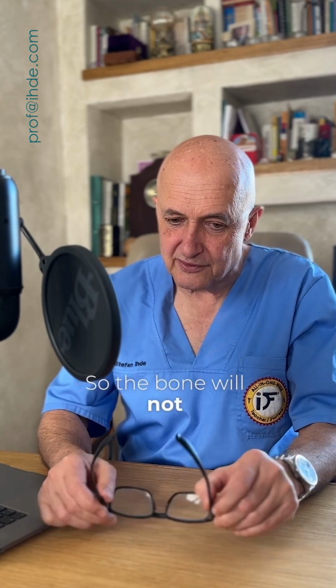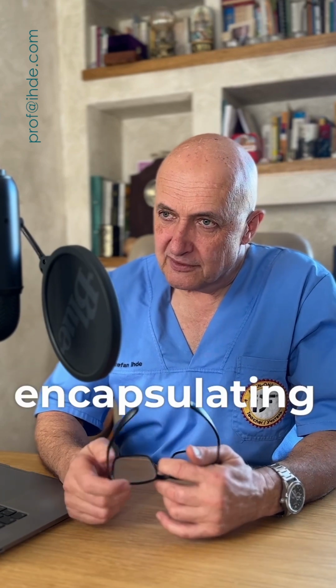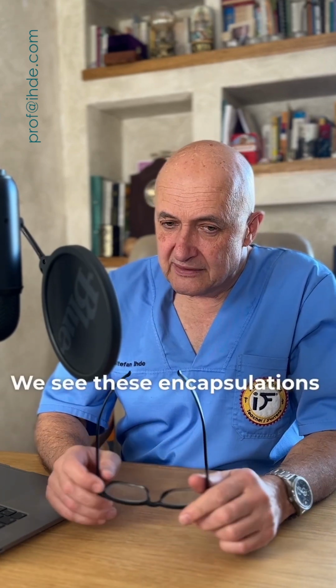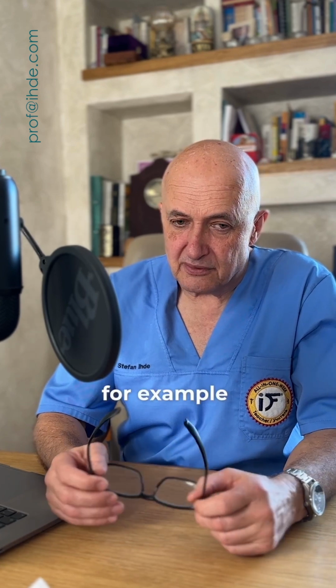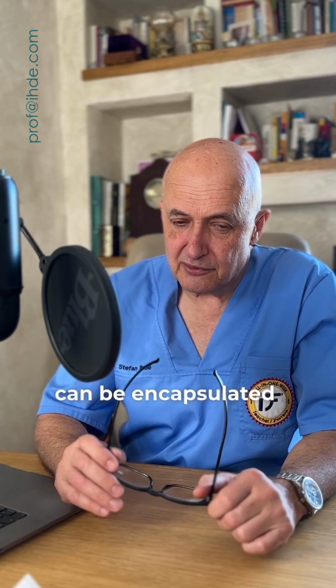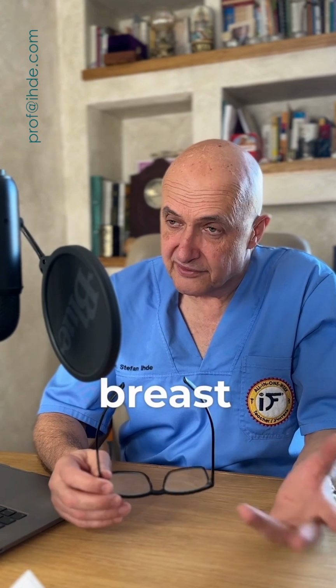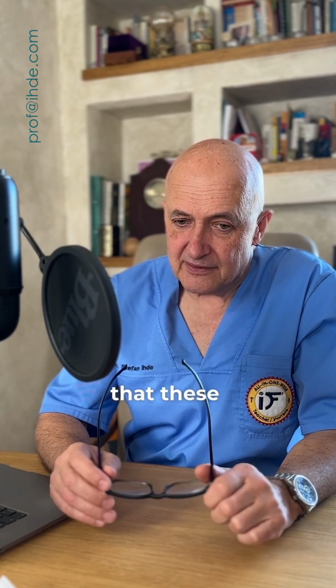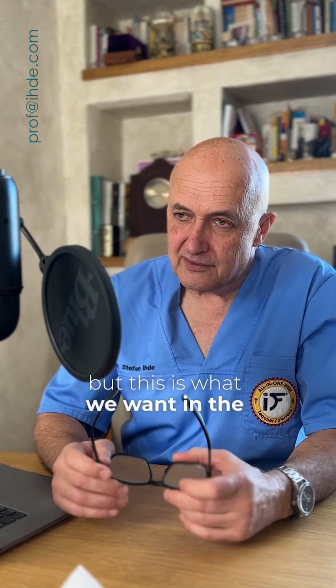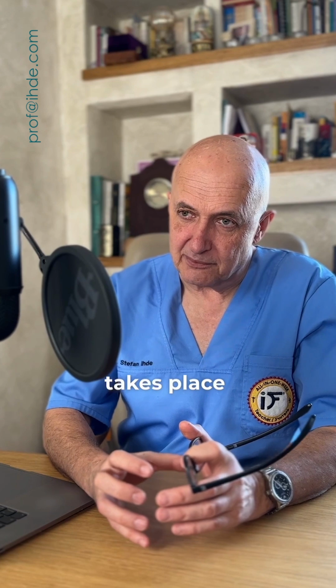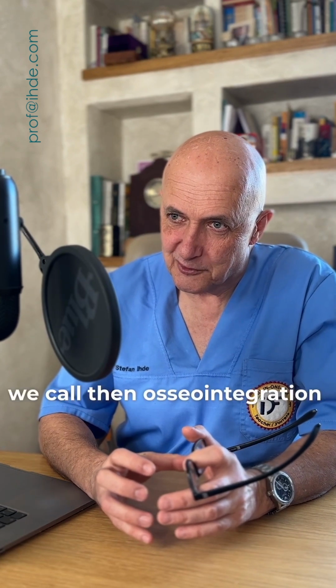So they are directly living together with each other. The bone will not die, it will form a cortical layer, and it will be kind of encapsulating the object this way. We see these encapsulations in the body in many other areas. For example, implants in the soft tissues can be encapsulated. We know this, for example, from breast implants, which females get, that these implants can get encapsulated. This is not what we want in the case of the breast implant, but this is what we want in the case of the oral implant, of the implant in the bone. So we want the encapsulation to take place, and this is what we call osseointegration.